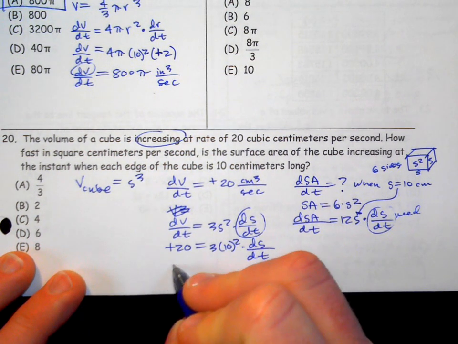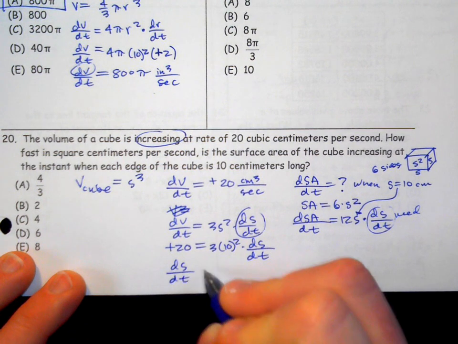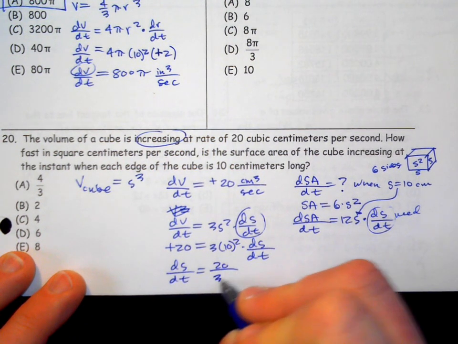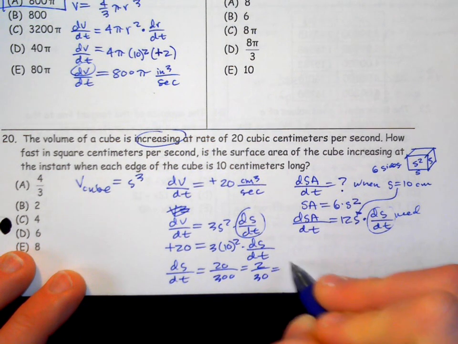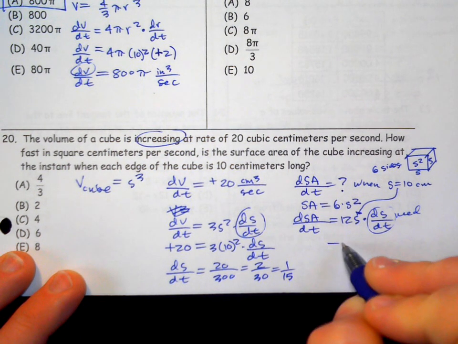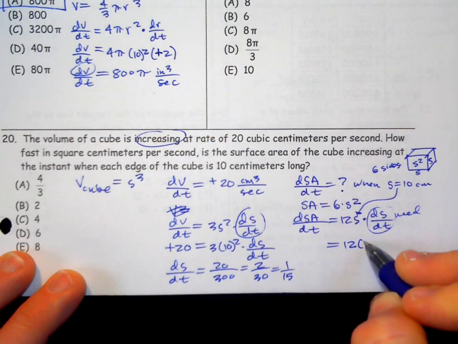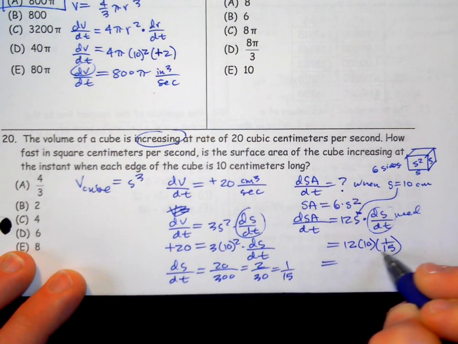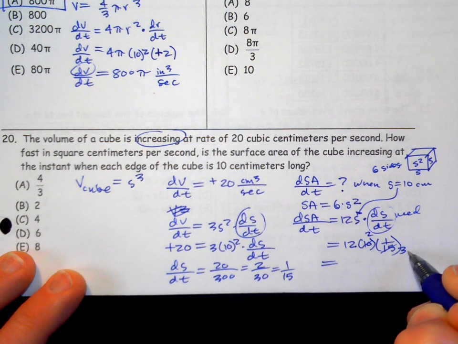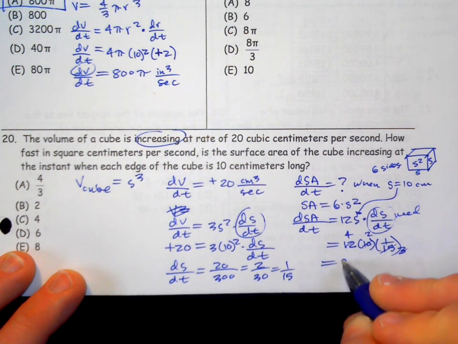So that's going to be 300. So ds dt equals 20 over 300, or 2 over 30, or 1 over 15. So over here, it's going to be 12 times 10 times 1 over 15. So that's going to be 8.